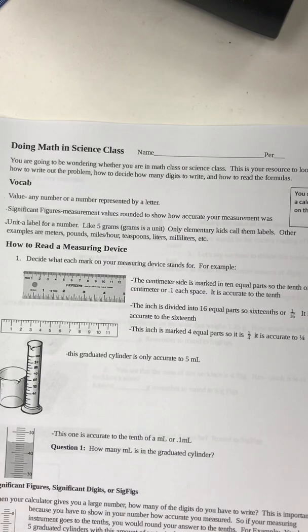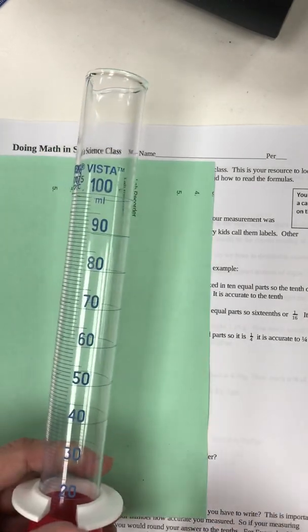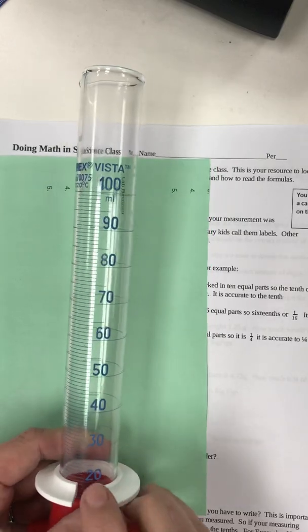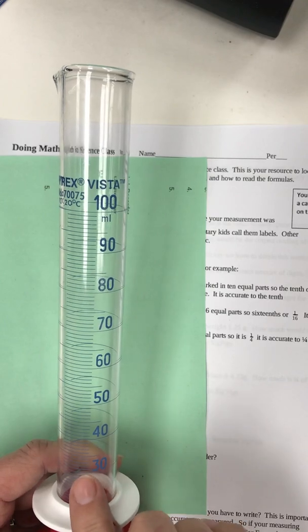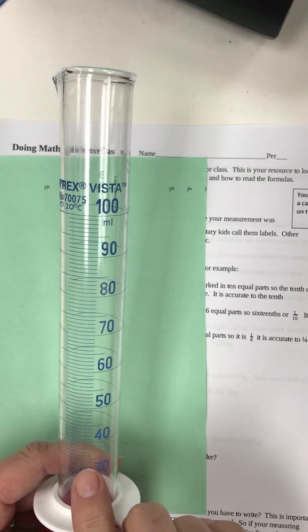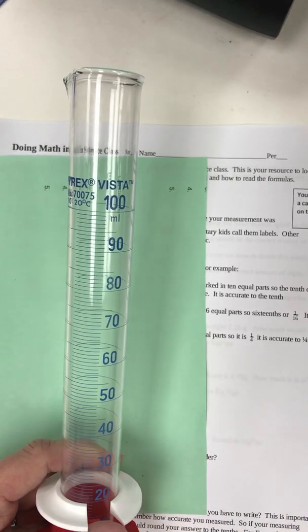That is true with other measuring devices, such as, let me see if I can get this so you can see it. This is a graduated cylinder, and you will see 30 and 40. So you have to figure out what each mark or each space is. 1, 2, 3, 4, 5, 6, 7, 8, 9, 10. So each mark is 1 milliliter.